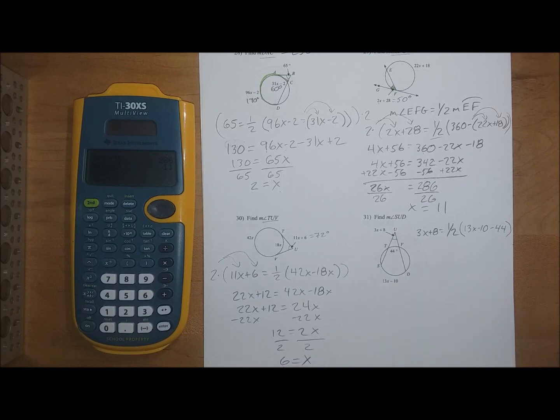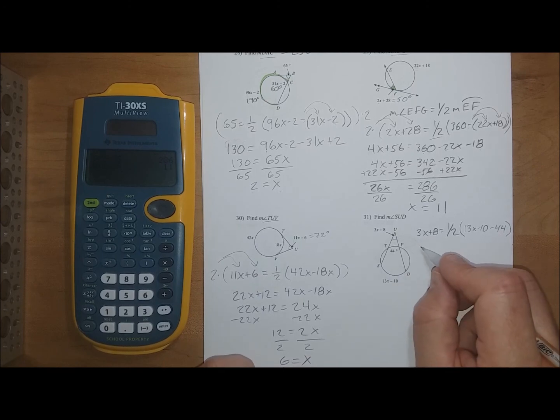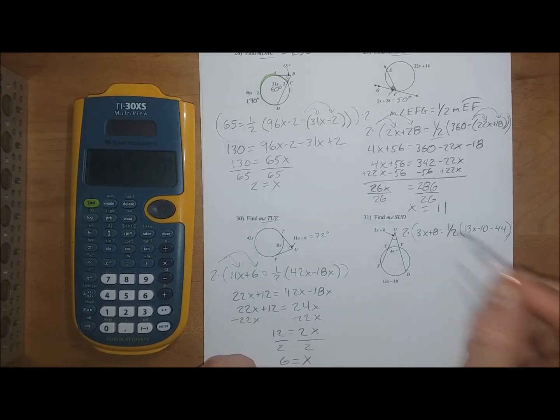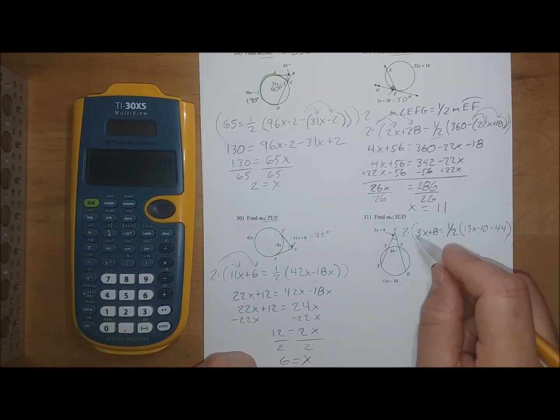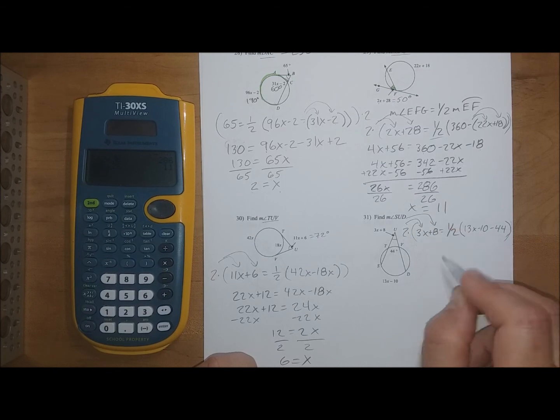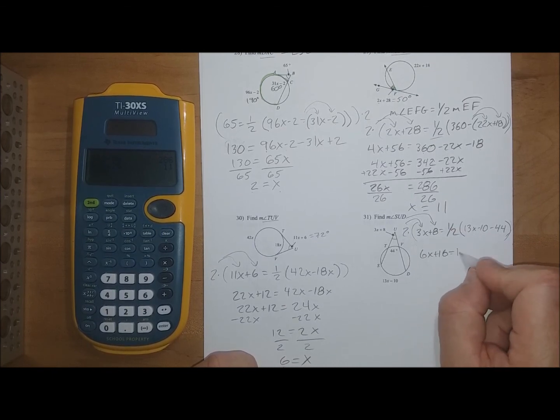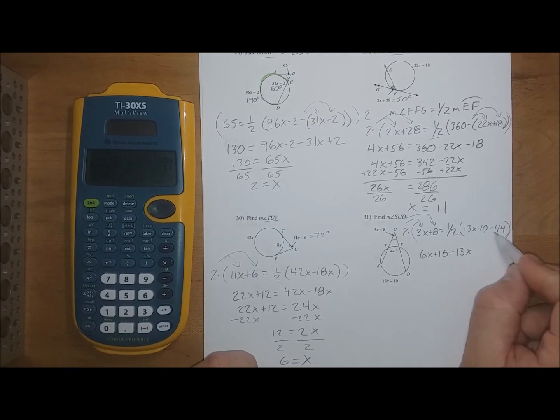I'm just subtracting a monomial. I can still get rid of that 1/2 by multiplying both sides by 2. And when I distribute that 2, I get 6x plus 16 equals 13x minus 10 minus 44 is minus 54.